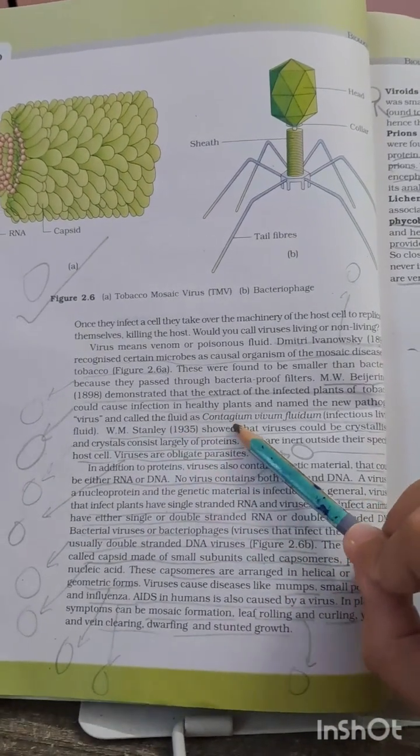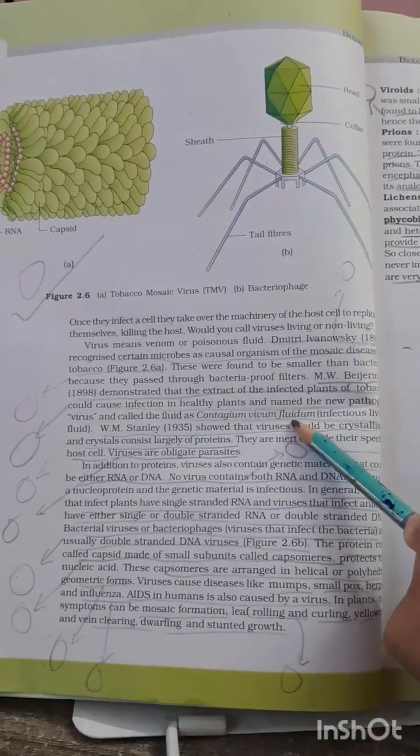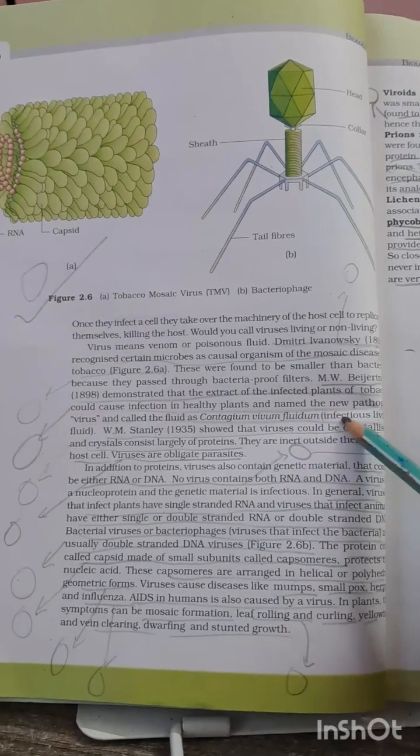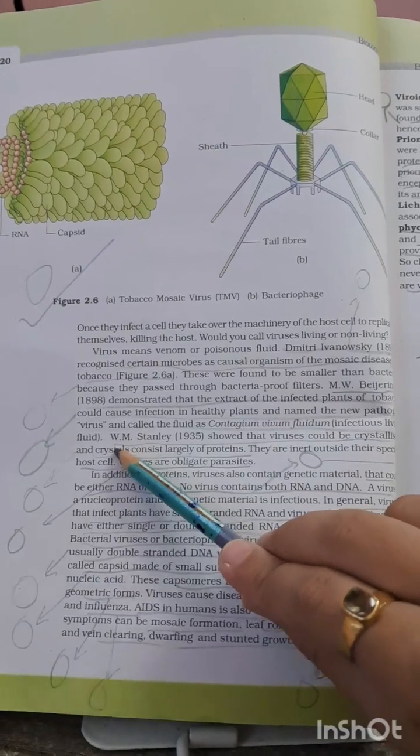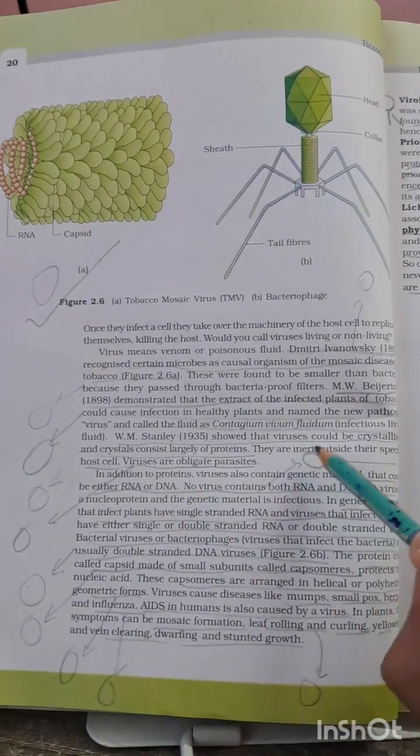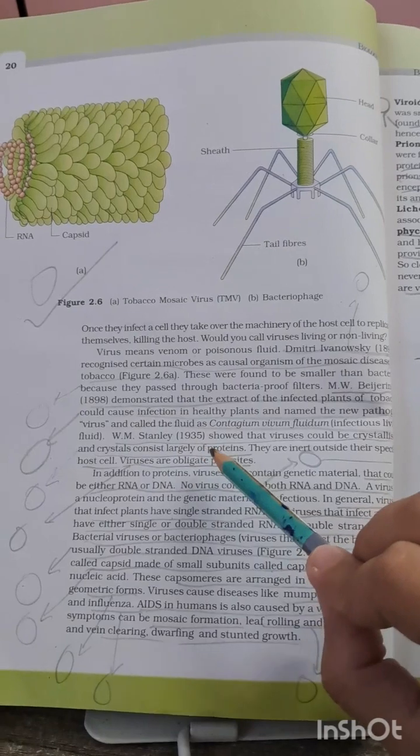And the fluid is called Contagium vivum fluidum. This is a very, very important question and you should not miss this one. The meaning of the phrase is infectious living fluid. W.M. Stanley demonstrated that viruses could be crystalline and consist largely of proteins.